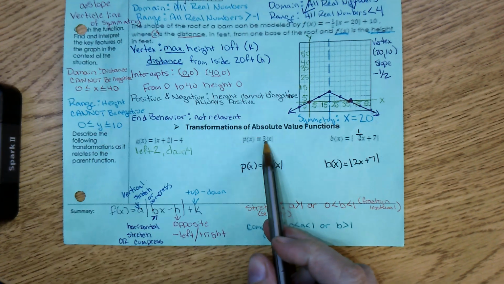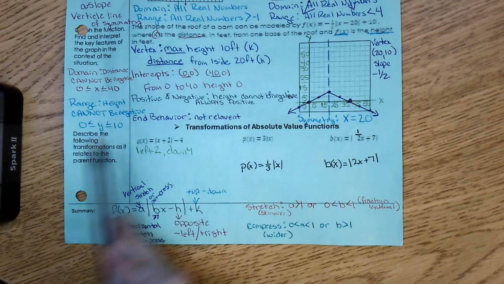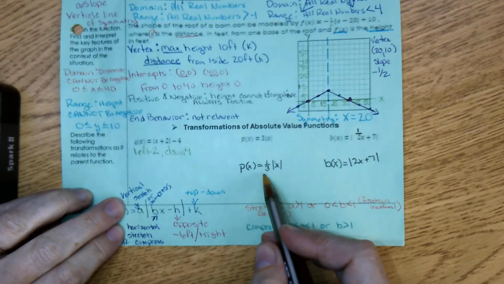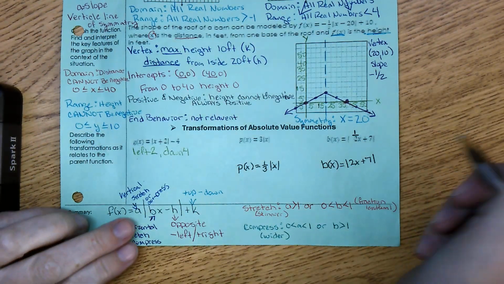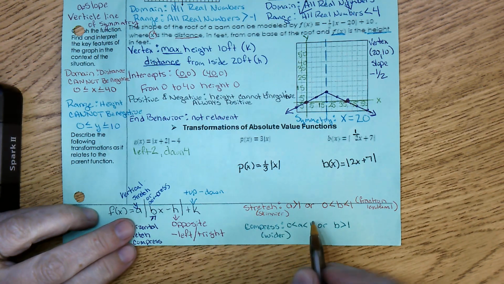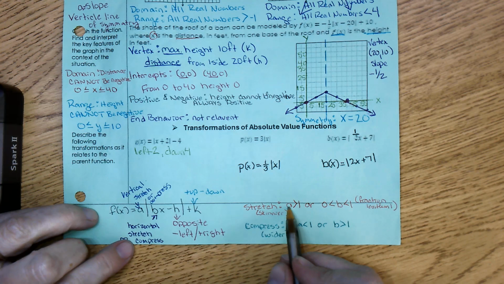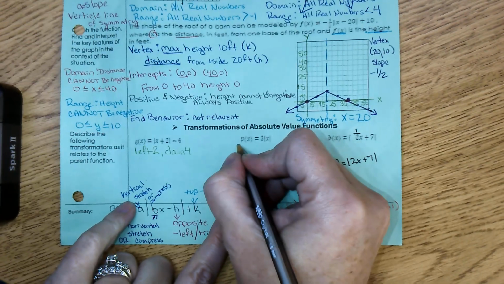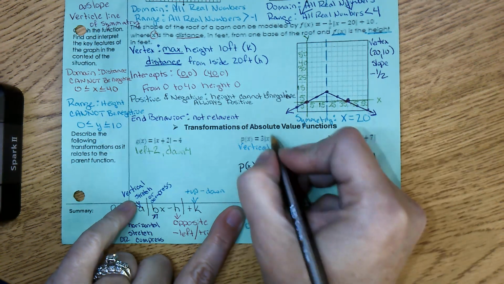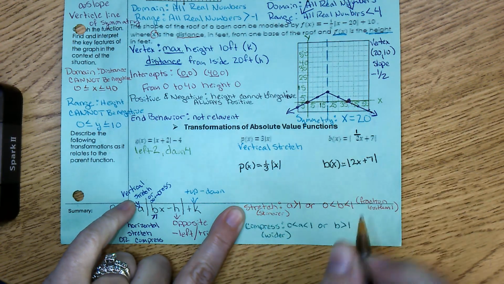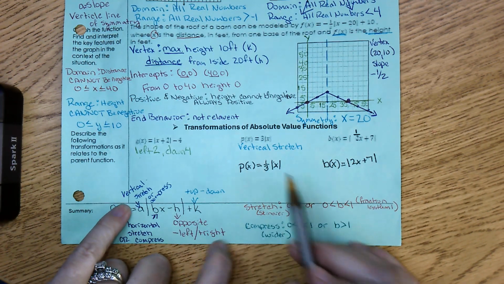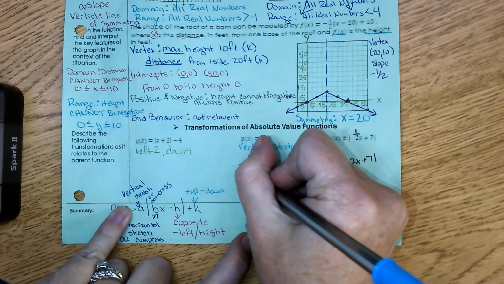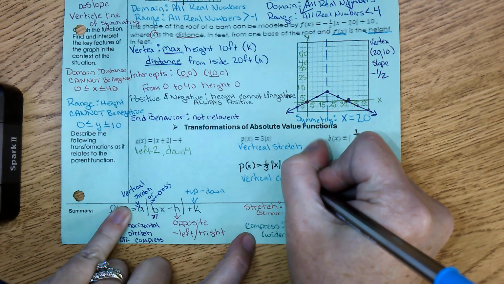Now, then we have these. We have 3 on the outside and we have 1/3 on the outside in front of my X. All right, let's check it out. So both of these are going to be a vertical change, but one's going to be a stretch and one's going to be a compress. So we have 3 on the outside, the A is on the outside and the A is greater than 1. So this is going to be a vertical stretch. All right, so we are still in the A position, so we're vertical, but this time A is a fraction less than 1, so it's going to be a vertical compress.